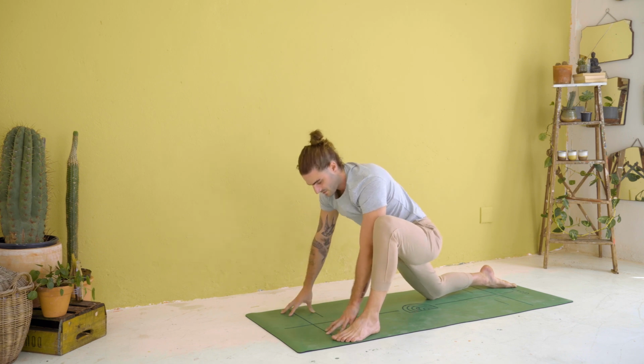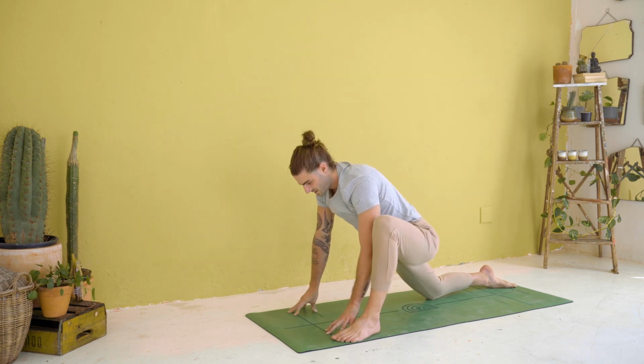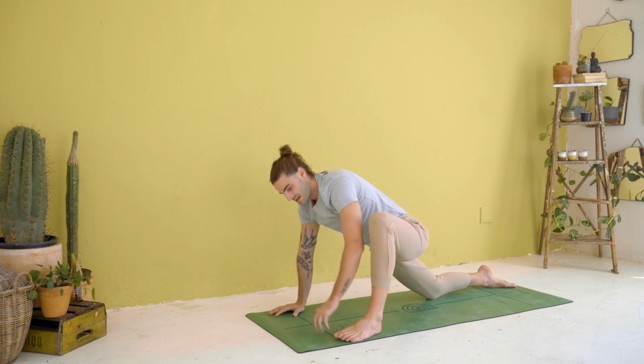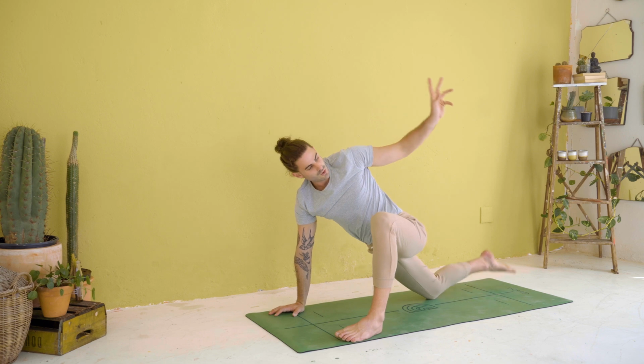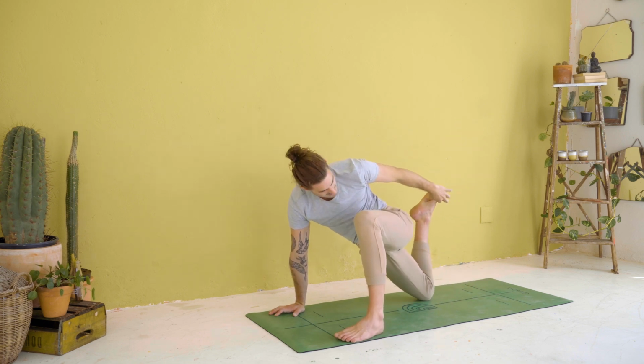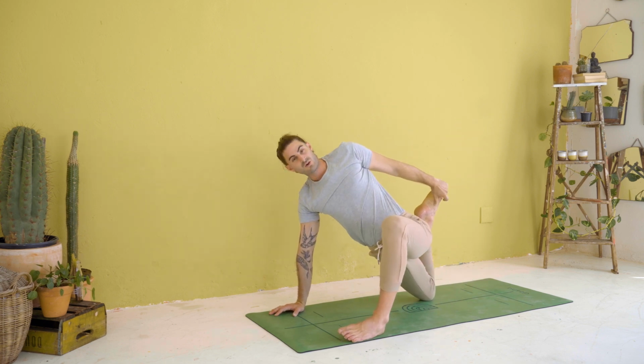You can stay here if this feels good. If you'd like to, you can come up onto the fingers to provide a bit of relief. You can come down onto the elbows if necessary. Otherwise, swim your left hand back and take hold of your right heel. We're going to work some space into the right quad. Once you have hold of the foot, you're going to relax into the body.